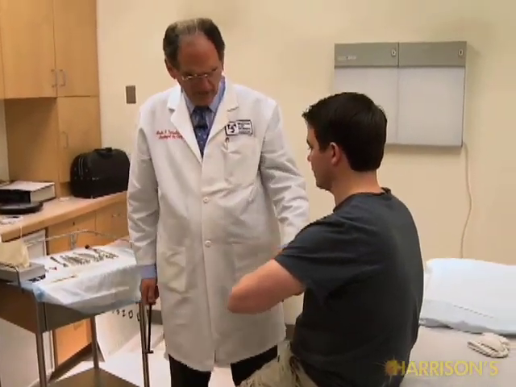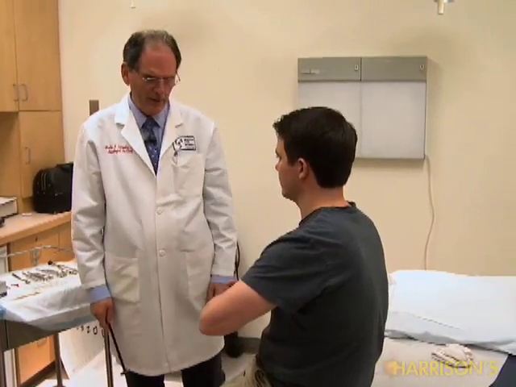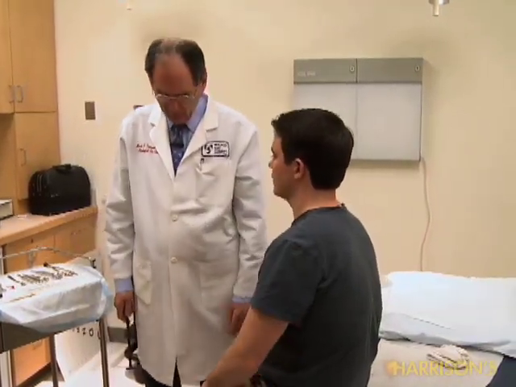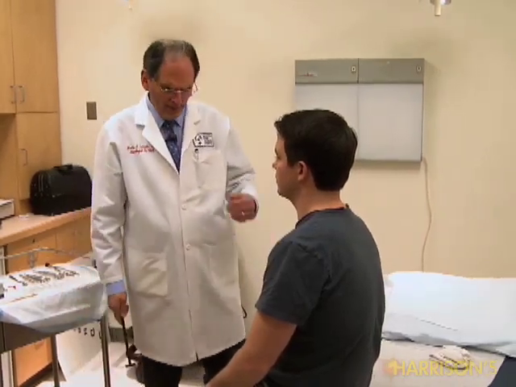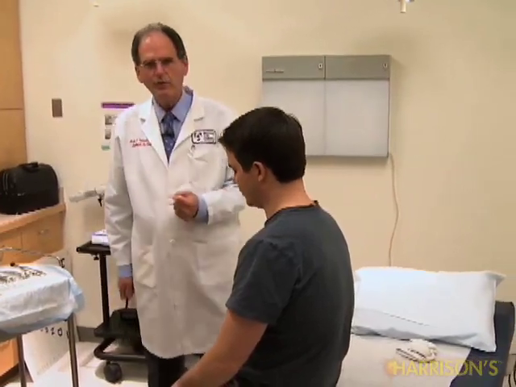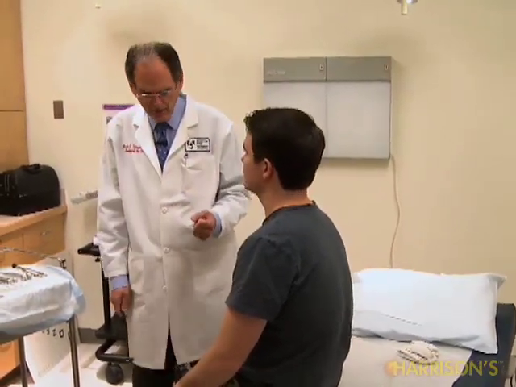So if you can only get the reflex with the Jendrassik maneuver, some people will call that a trace reflex. I don't like to use the word trace. I think either a reflex is there or it isn't there. You have to develop confidence that you can get reflexes, and that when you can't get them, it's pathological.